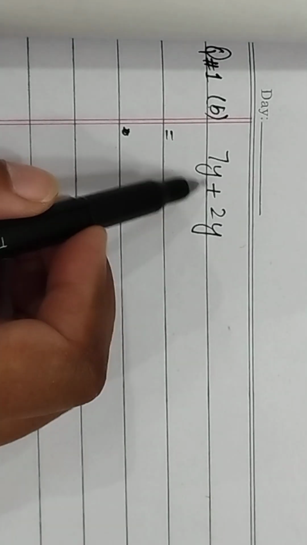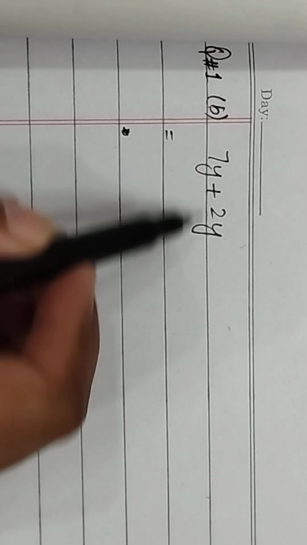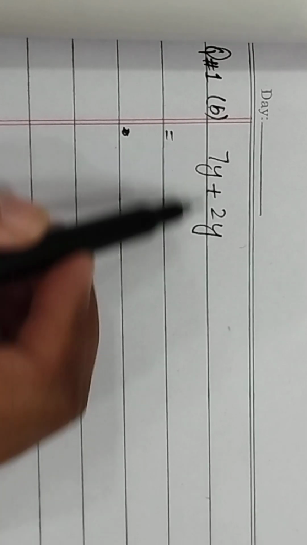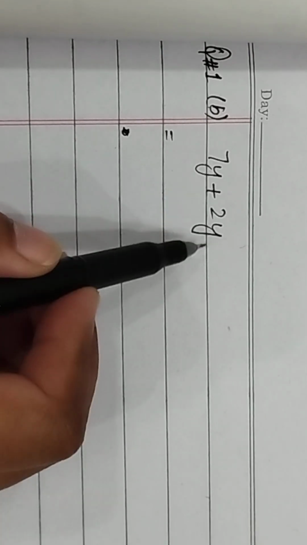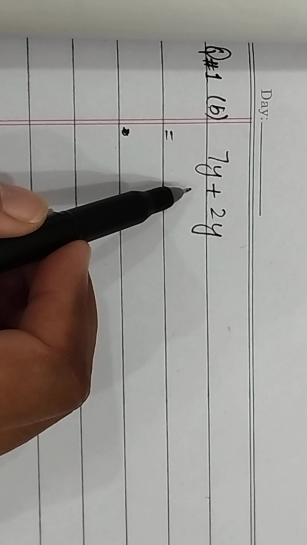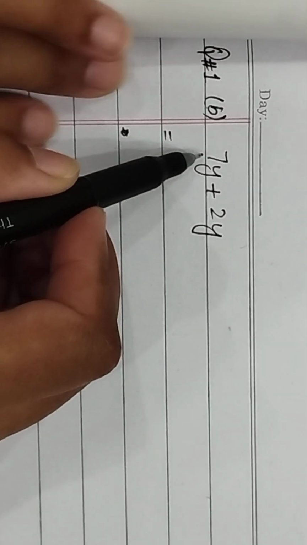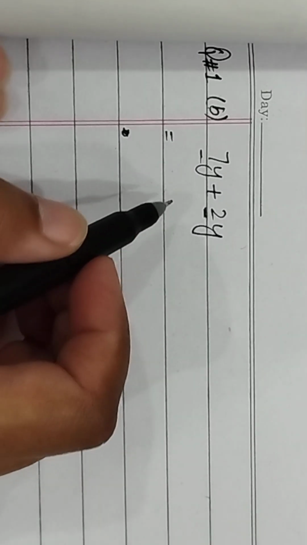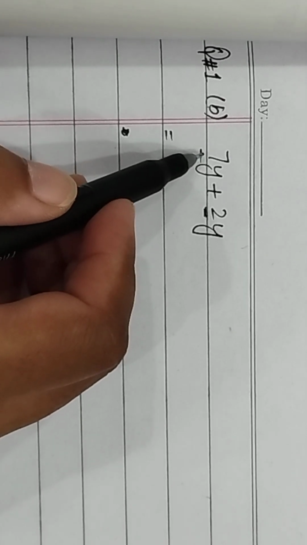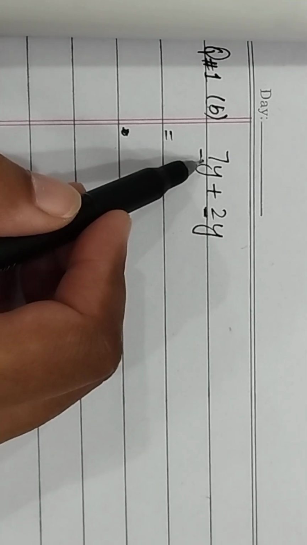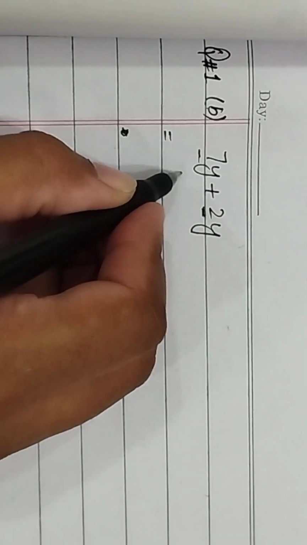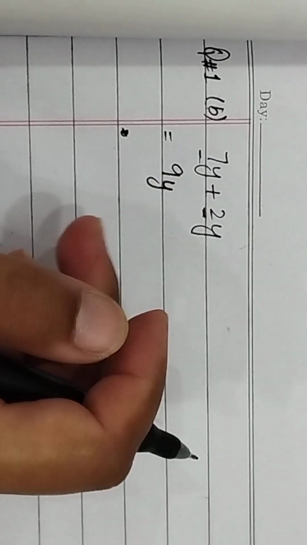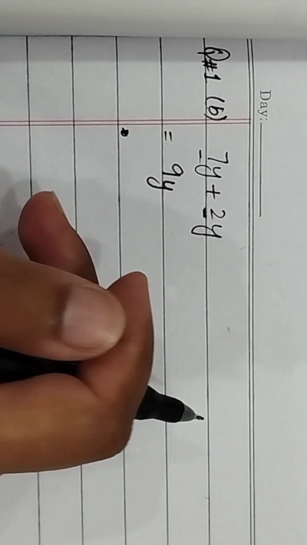What you have to do is check whether the variables given here are similar or different. If they are similar, like 7y and 2y, where both the variables are the same, you just have to add the numbers given right beside them, which are called coefficients. For example, this is 7 and 2 and the variables are the same, so you add 7 and 2. 7 plus 2 is 9, and you write the variable one time with it, which is y. So this is the solution of question number 1.